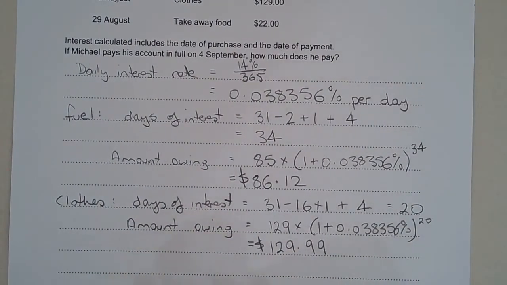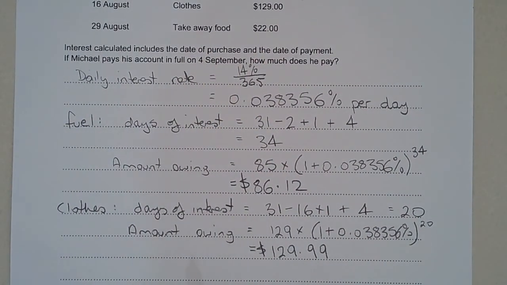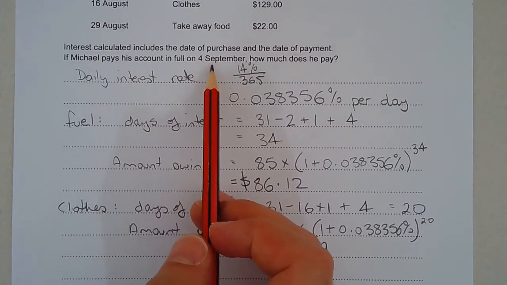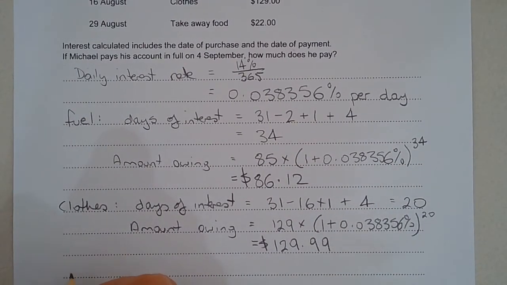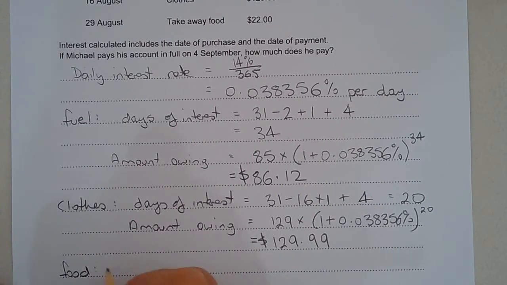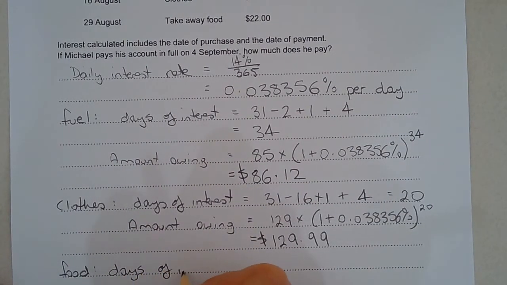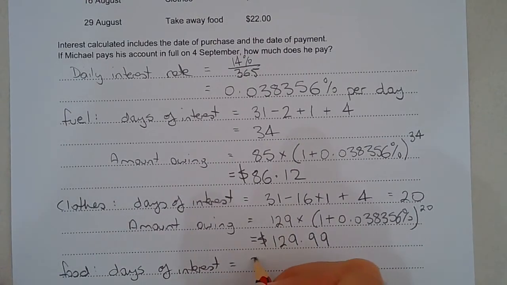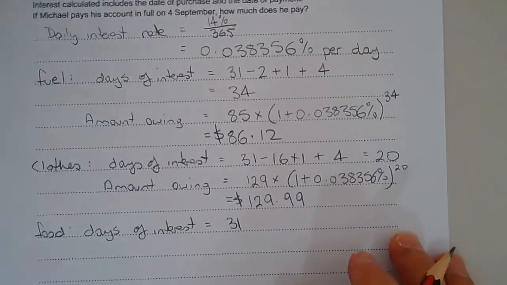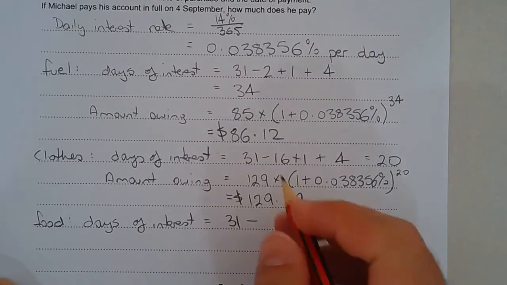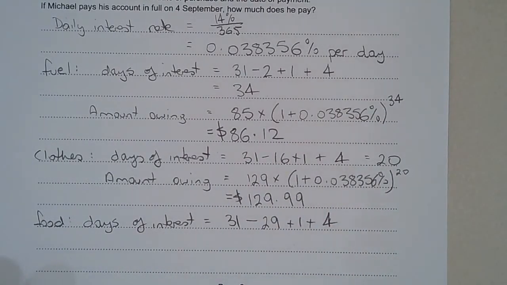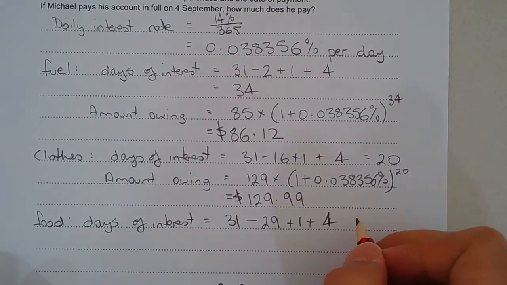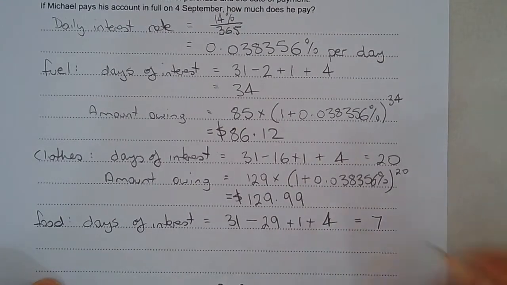Last one is the takeaway food. I wouldn't expect much interest to be added on to that because it's 29th of August, paid on the 4th of September, very small principal. There's only a few days of interest. So the food, days of interest is equal to 31st of August minus the 29th of August plus 1 plus the 4 days of September. So 31 minus 29 is 2. 2 plus 1 is 3. 3 plus 4 is 7. All right, 7 days of interest.